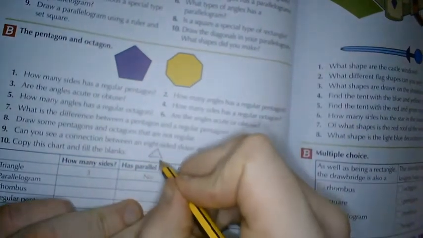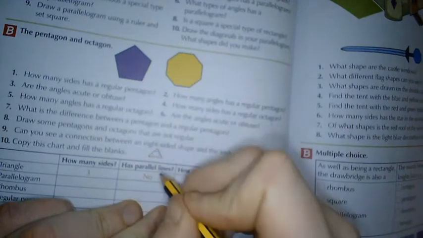And then how many angles does it have? So it has 1 angle, 2 angles, and 3 angles in the triangle. And it's even in the name, tri-angle, 3 angles, and it has a right angle. So sometimes it has a right angle when it is a right angled triangle.